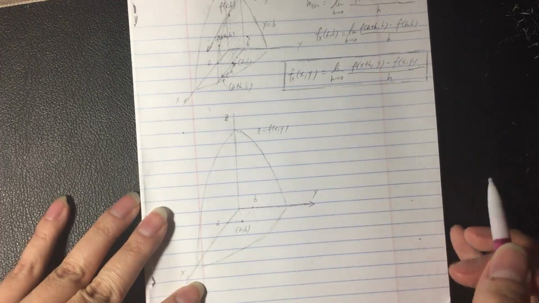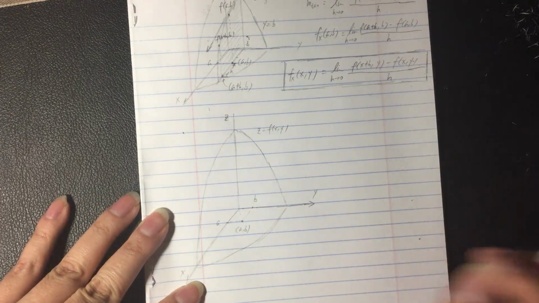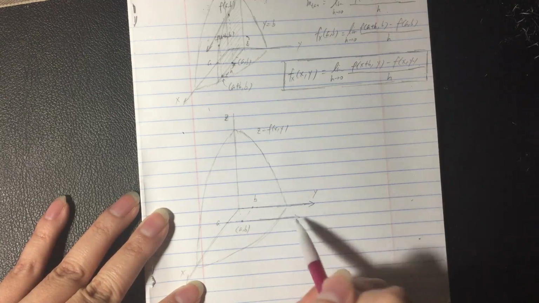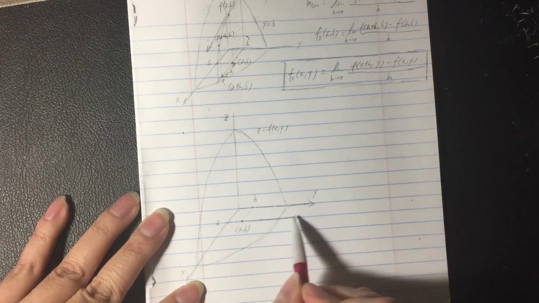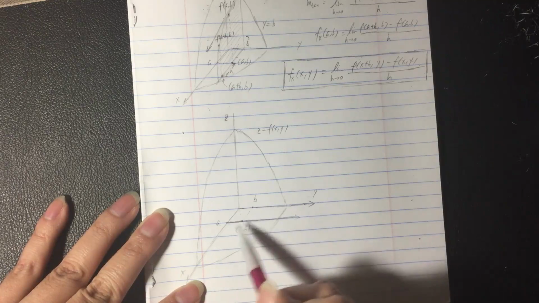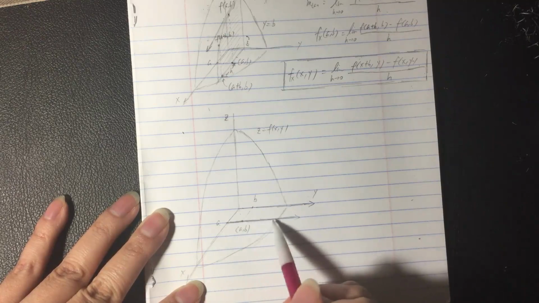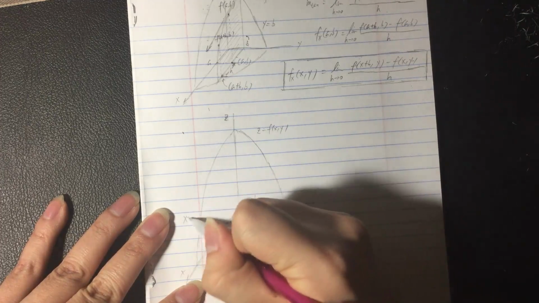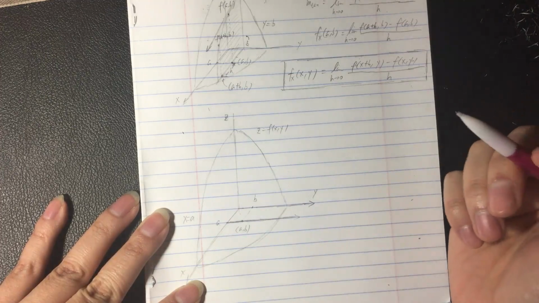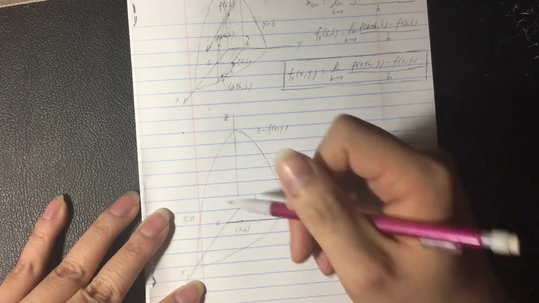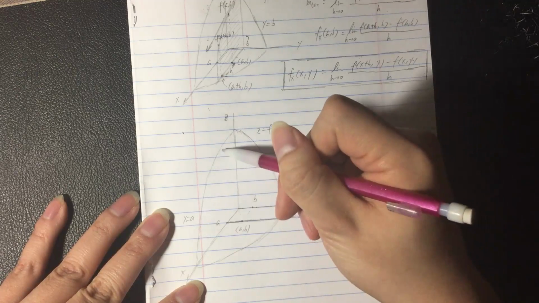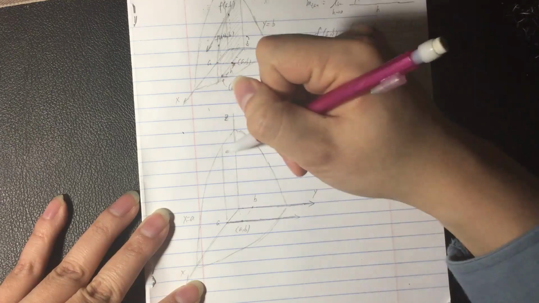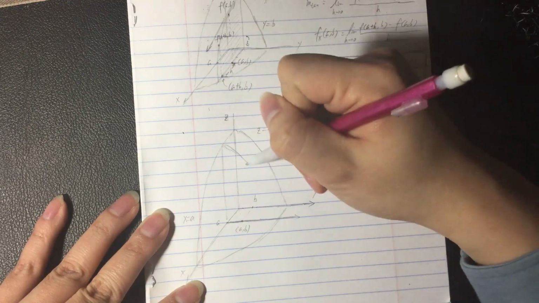f sub y of (a, b) represents the rate of change in the positive y direction passing through (a, b). So at point (a, b), this is the positive y direction. In this direction, x is the same everywhere. Since x is the same everywhere, we can fix x to be a. If I fix x equal to a, I can draw a cross section at x equal to a. That's the cross section at x equal to a.